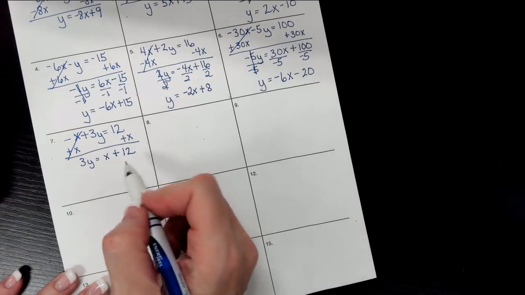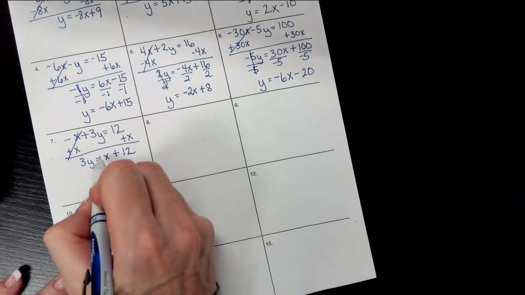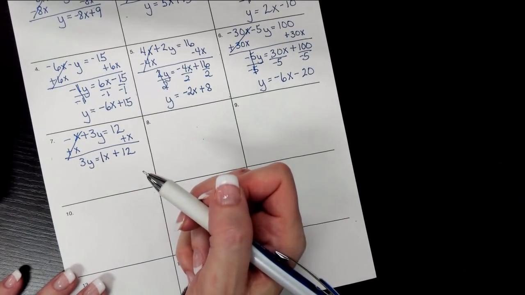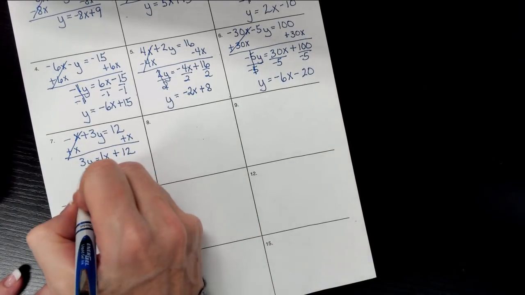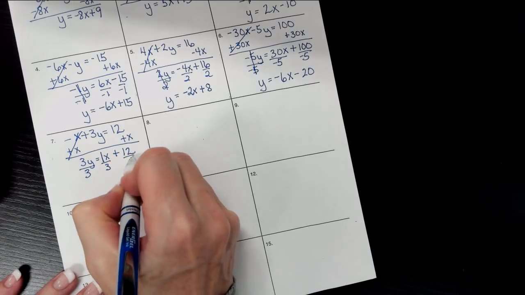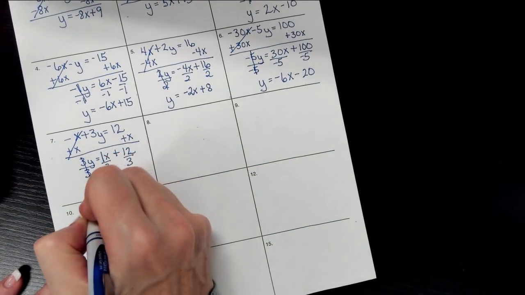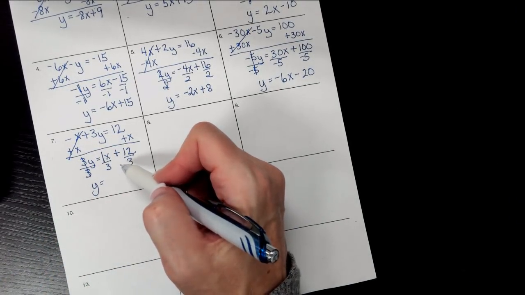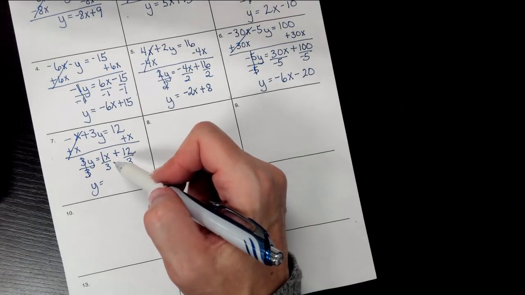Now at this point, because we're going to have to do some dividing, you might want to go ahead and just write in the 1 that's understood in front of that x. It might make it a little easier for you on the next step. All right, then we're going to divide by this 3 because we've got to get y by itself. So each piece gets divided by 3.